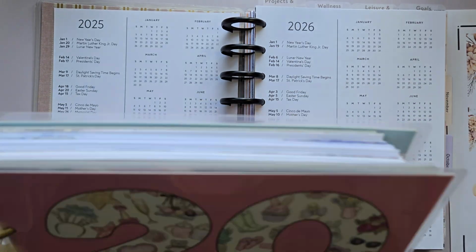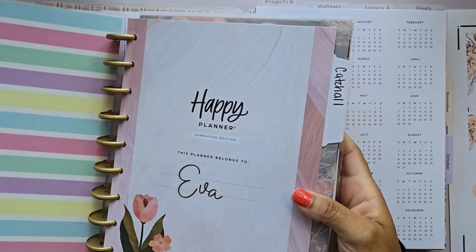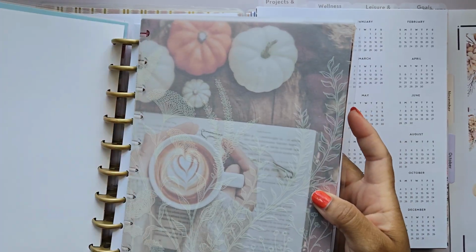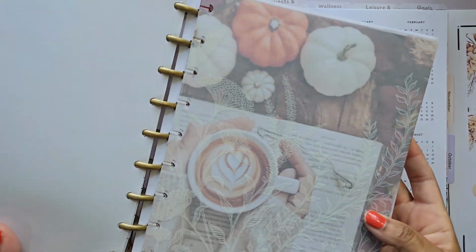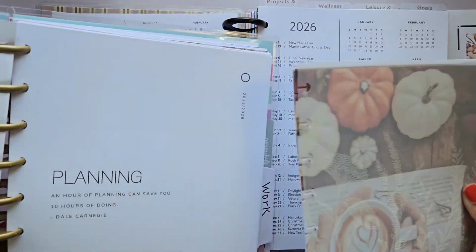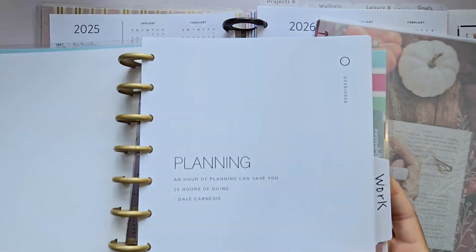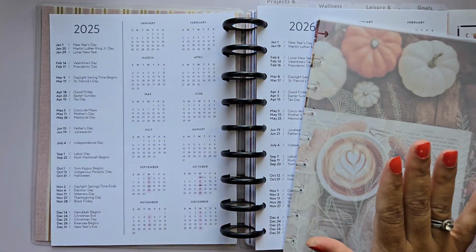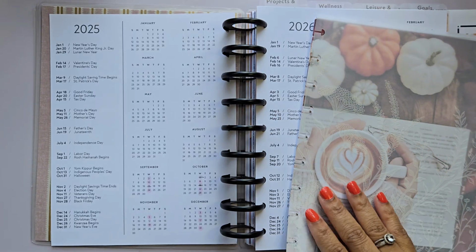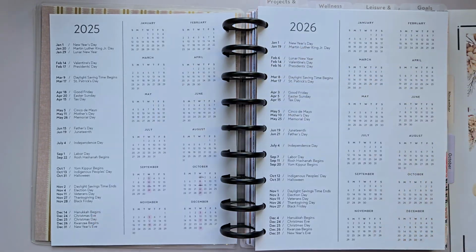So let's get started. I keep my extra inserts for my catch-all in a side, kind of like just a junk planner, you can say. And I just put all my catch-all inserts for the upcoming months in here. So I am going to go in and pull out what I need to set up my planner for October.